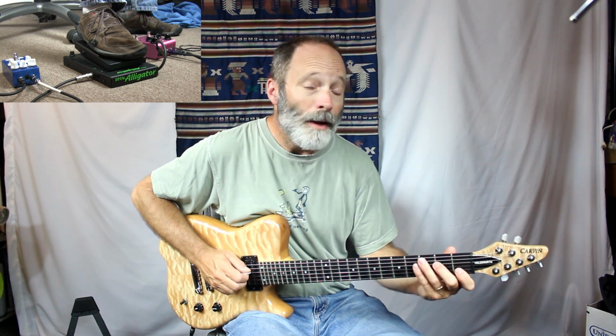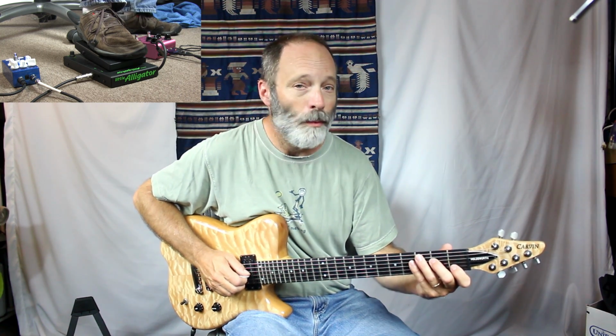Okay, so here's the root chord. First inversion. And then if I want to take that 5th, which would be the G, and put that in the bottom of the chord, that would be a second inversion.